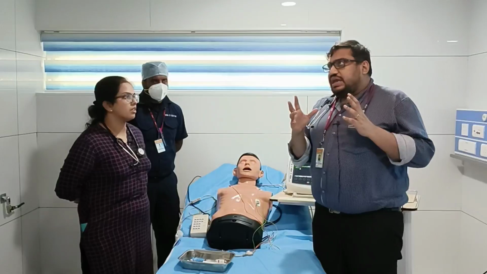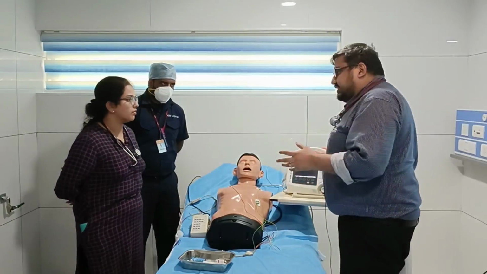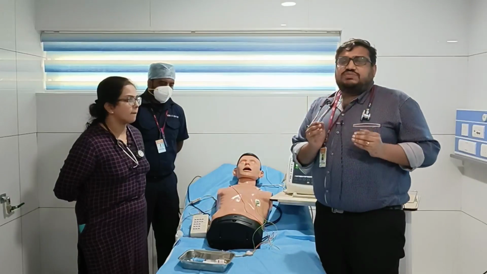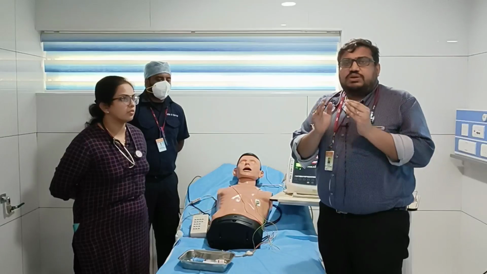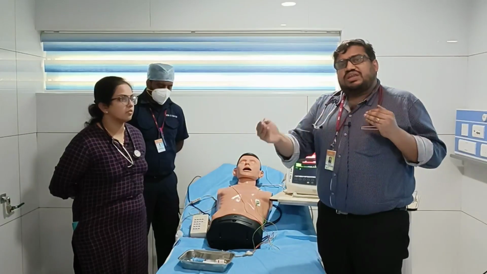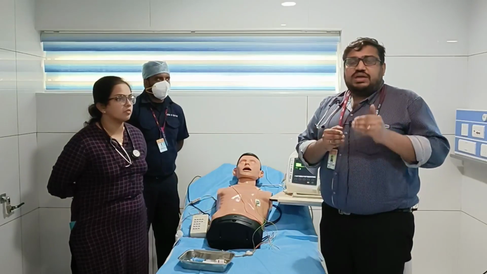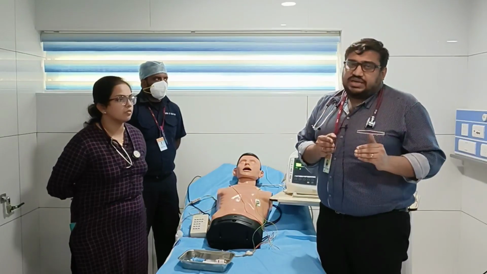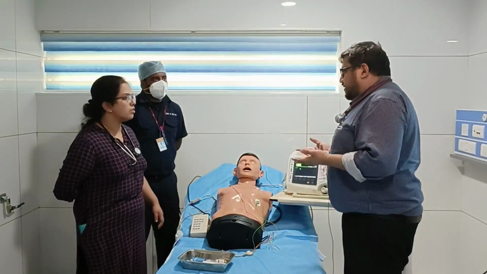When you say narrow complex, you have to take an ECG or a rhythm strip like this and see the size of the QRS complex. If the QRS complex is less than 3 small squares for an adult patient, we call it narrow QRS. If it is more than 3, we call it wide QRS. Here we have a narrow QRS stable tachycardia, which we can otherwise call a supraventricular tachycardia.